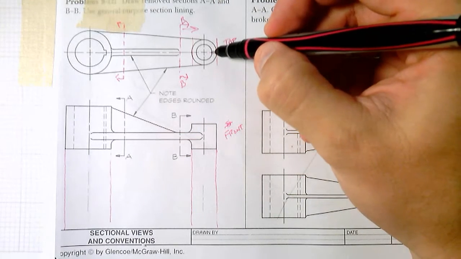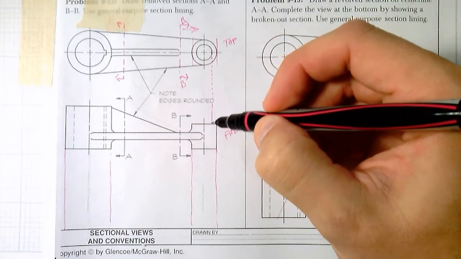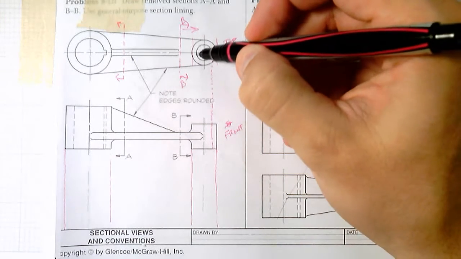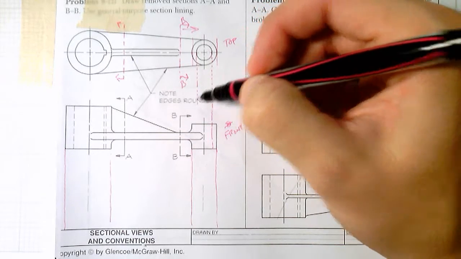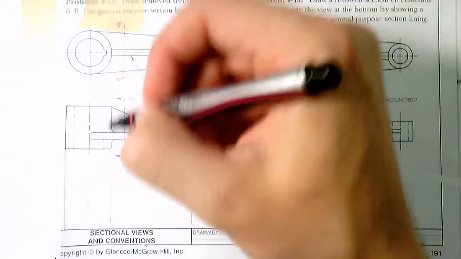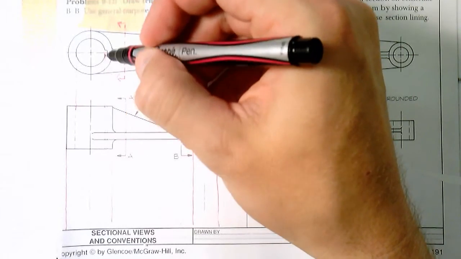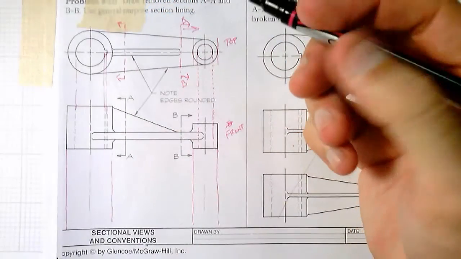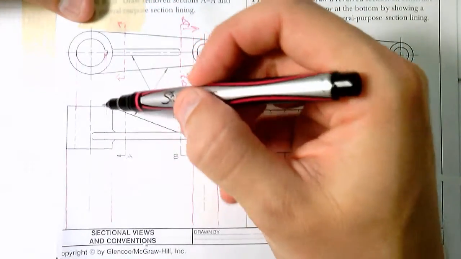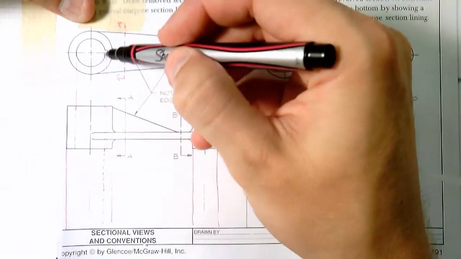We're also going to transfer down the hidden lines that come from the top view. This one's already transferred down, but you can see those here. On this one we just want to transfer this hidden line down because we're not transferring this little keyway.